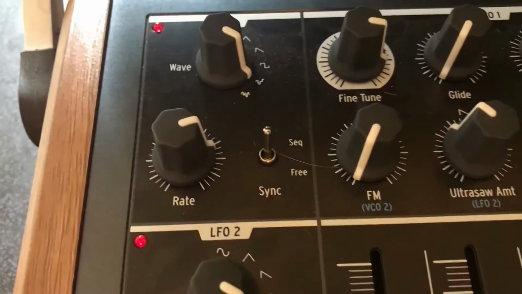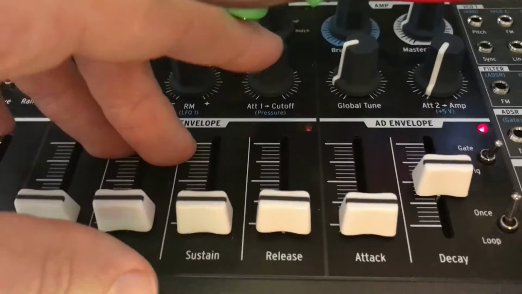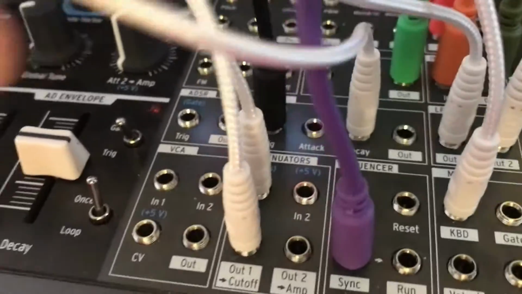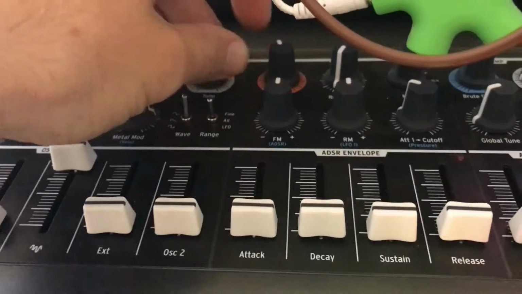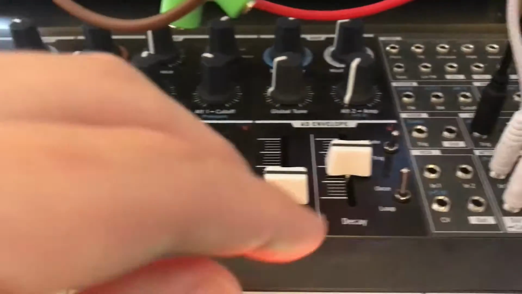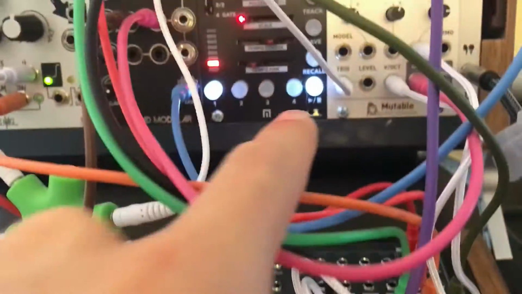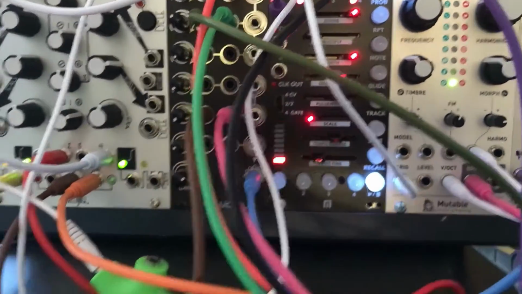So LFO1 is set to be sequentially with it on stepped random, and then that's just attenuated down a little bit with attenuator 1, which also means that LFO1 is also set to the cutoff point through this, and then that is going to control the decay time. So that's where I'm getting these variations that happen both in the cutoff frequency and the length of time. And some of the notes get skipped because of the pattern that I have up here in channel 4.